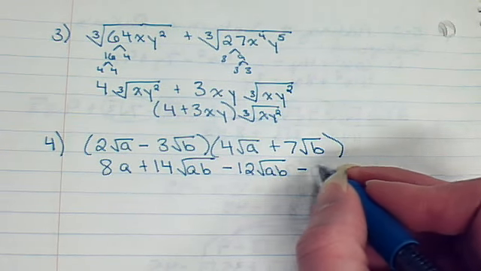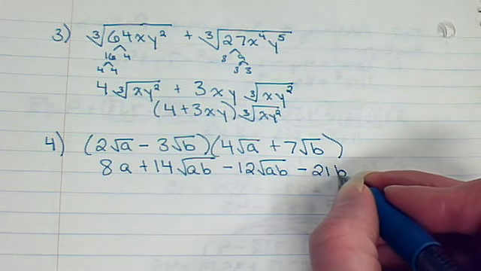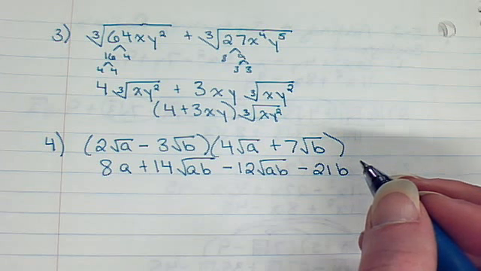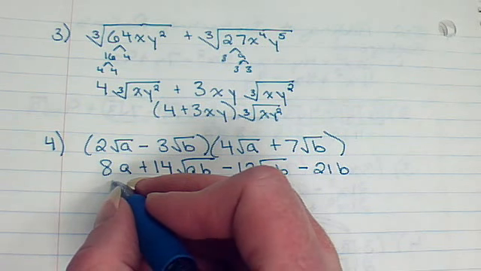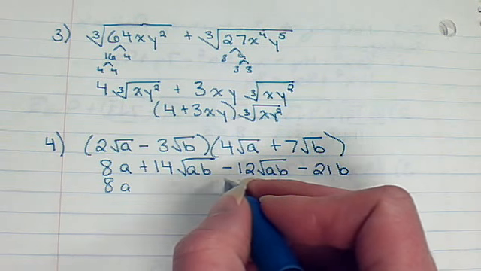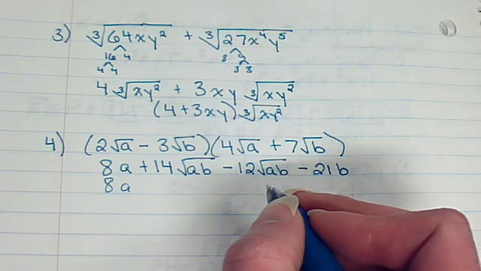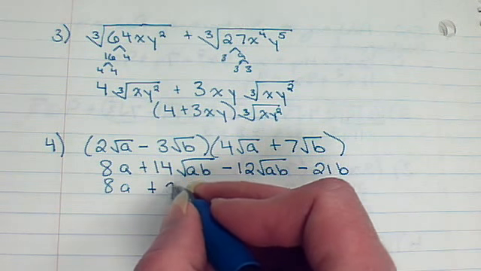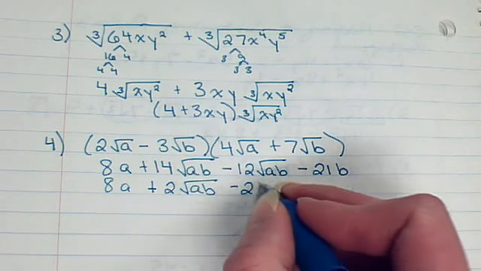That's going to be negative 21. Square root of b times square root of b is just going to be b. So I'll end up with 8a. And then I have 14 square roots of ab minus 12 square roots of ab. That's going to be 2 square roots of ab. And then minus 21b.